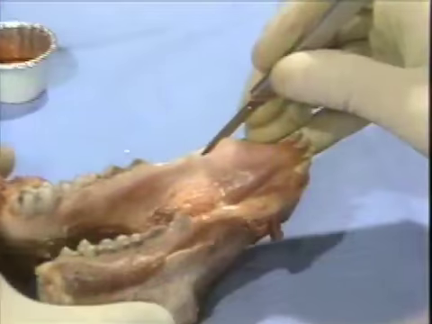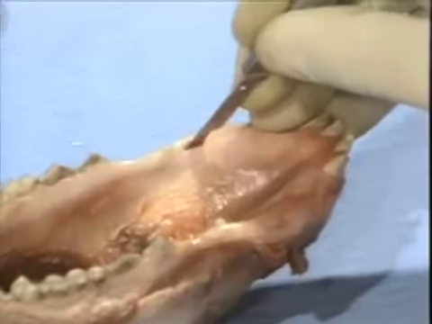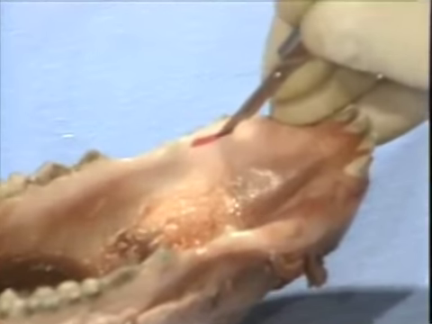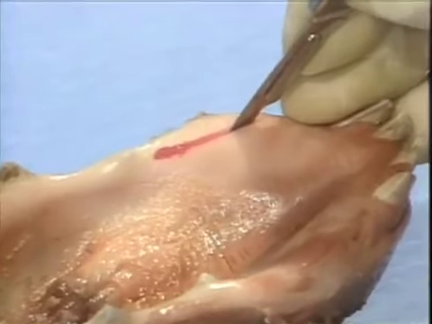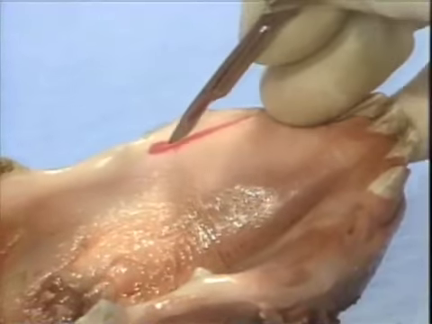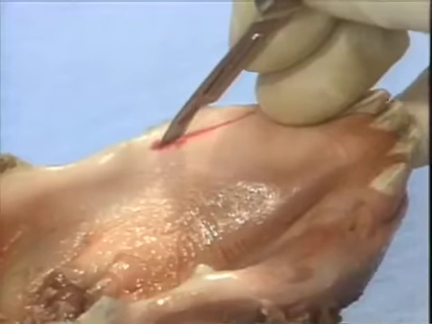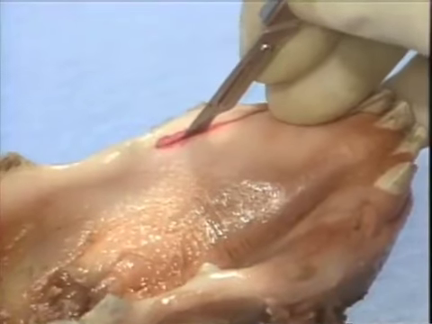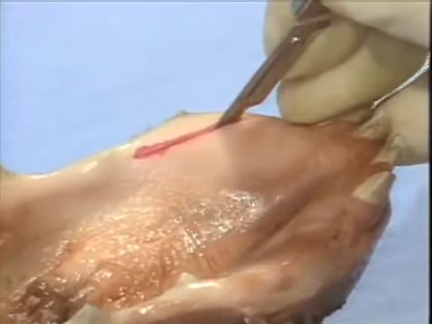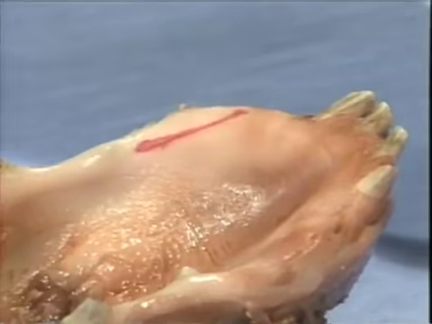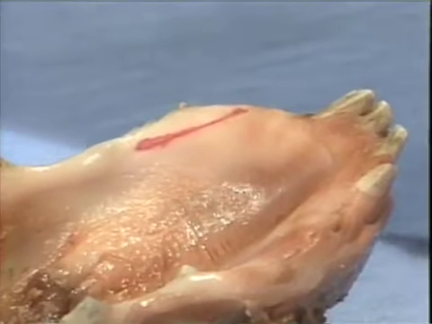We will first demonstrate the elevation of a full thickness flap by first making an incision over the crestal tissue down to and including periosteum. This incision must be retraced to ensure a continuous incision through periosteum from mesial through distal.